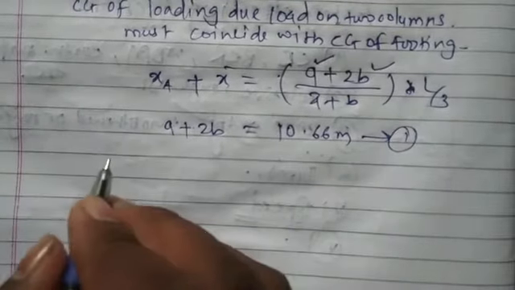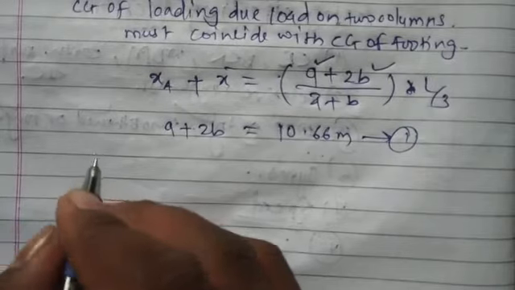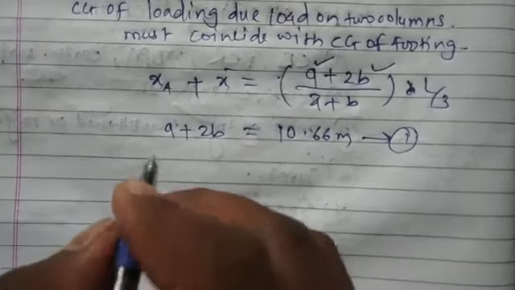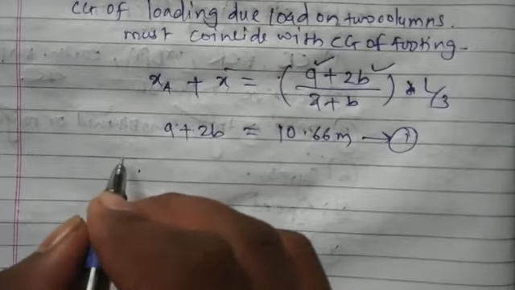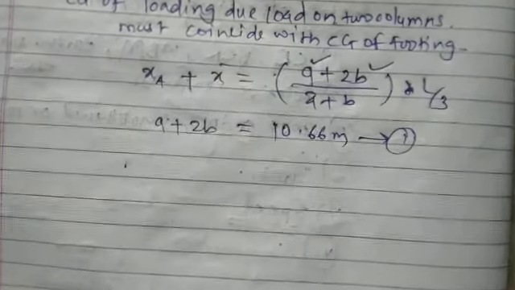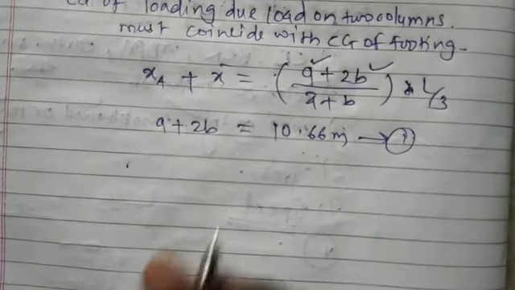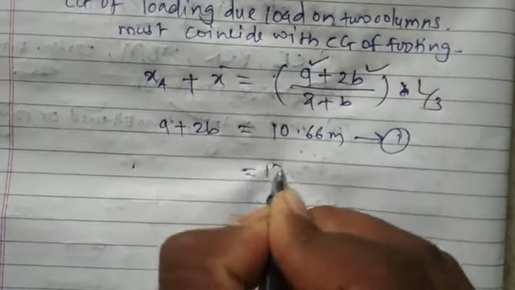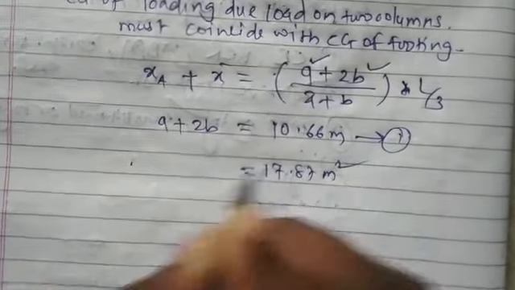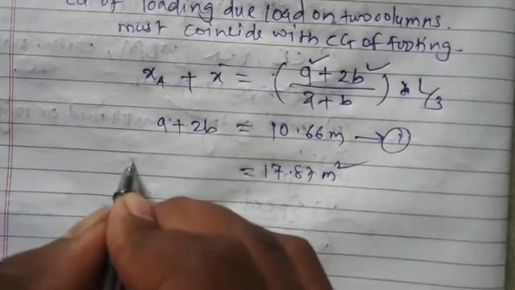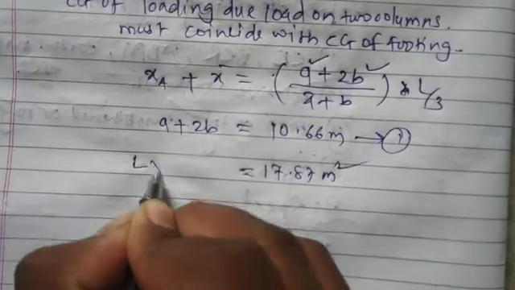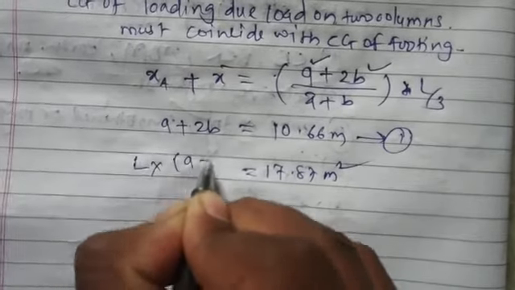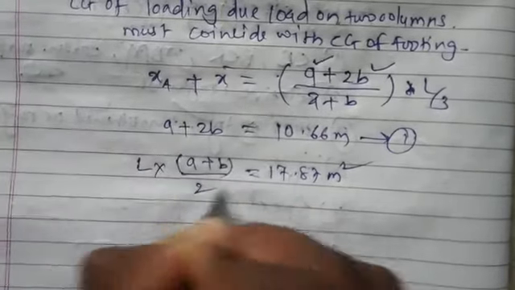The second equation we can get from the area of the footing. We have calculated the area of the footing as 17.87 meter square, and for a trapezoidal footing, the area is calculated as length into the average of the other two widths.